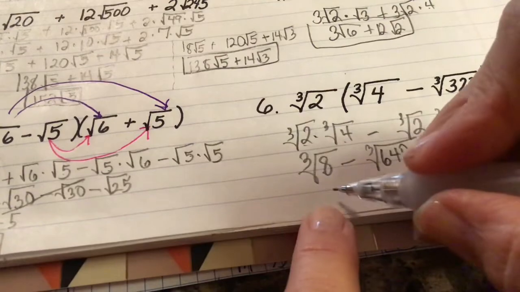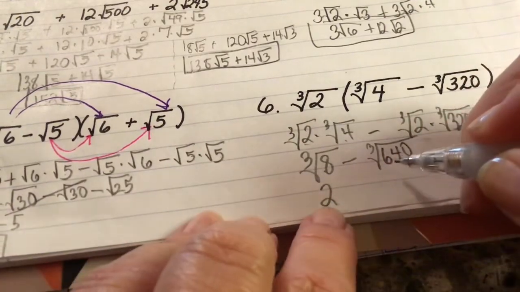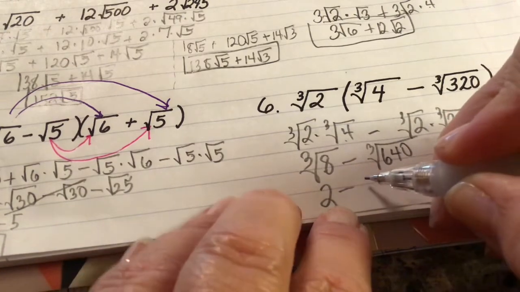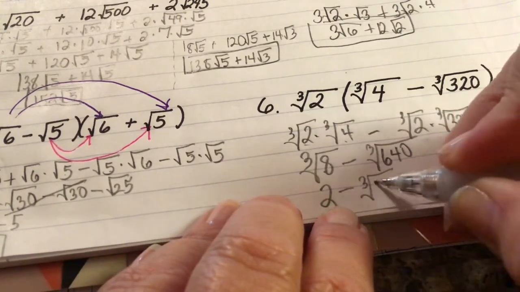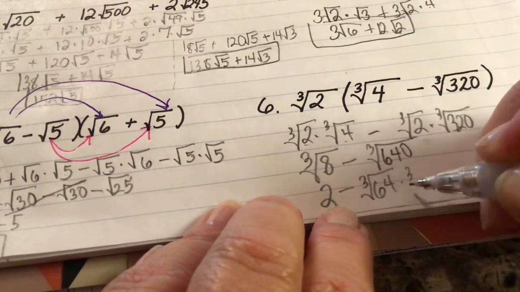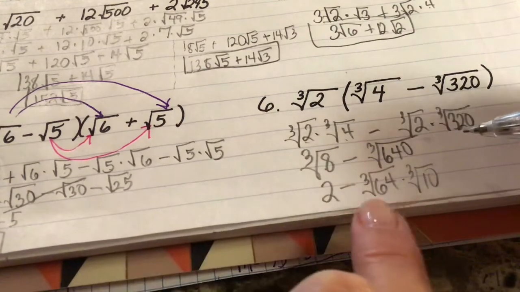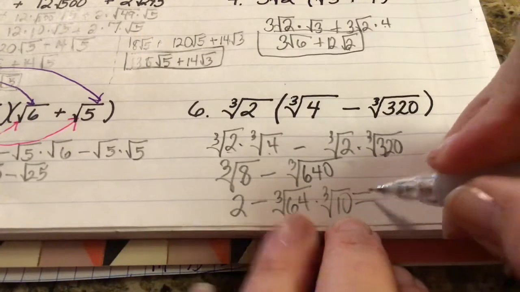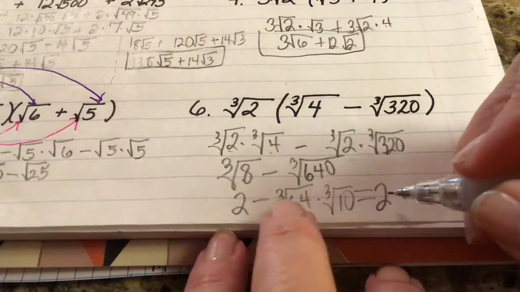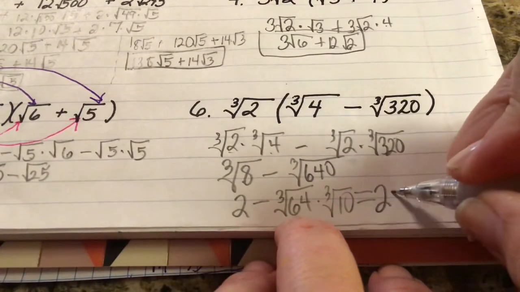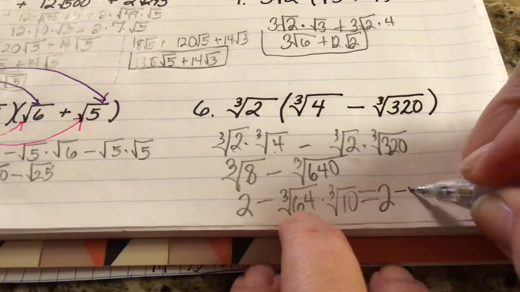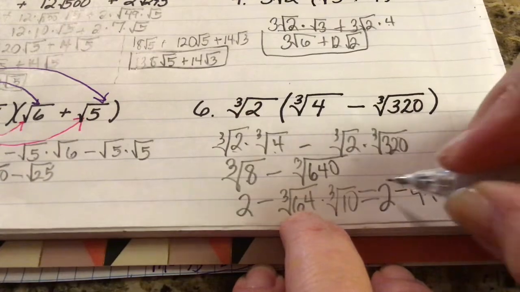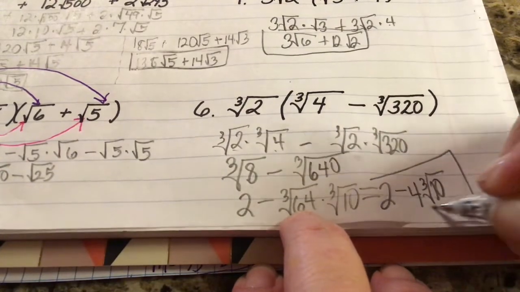Now I know the cube root of 8 is 2. And I know 64 is a perfect cube, so I can rewrite that as minus the cube root of 64 times the cube root of 10. 64 times 10 is 640. And then I can keep this 2 here. The cube root of 64 is 4, so minus 4 times the cube root of 10. That would be my answer to number 6.